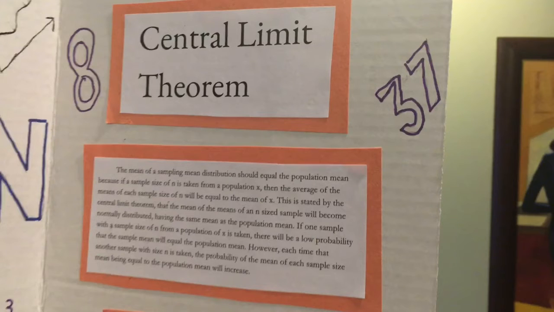The mean of a sampling mean distribution will equal the population mean because if a sample size of n is taken from a population x, then the average of the means of each sample size of n will be equal to the mean of x. This is stated by the central limit theorem, that the mean of the means of an n-sized sample will become normally distributed, having the same mean as the population mean.